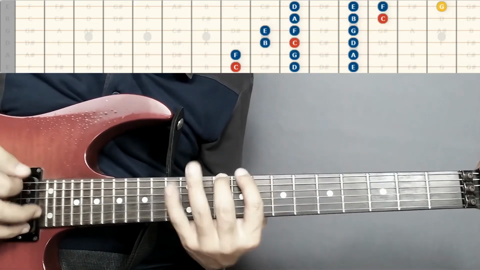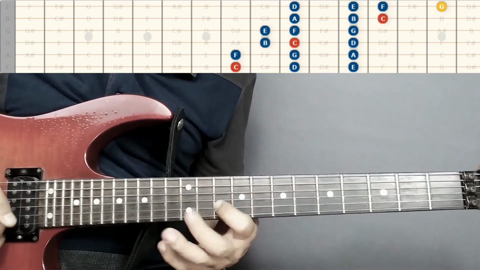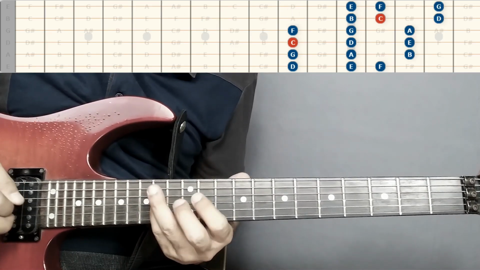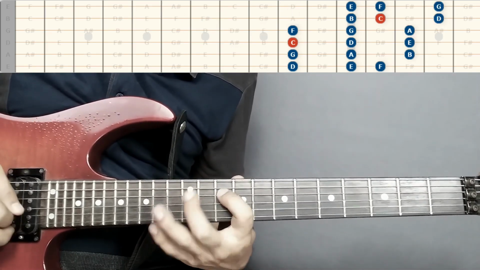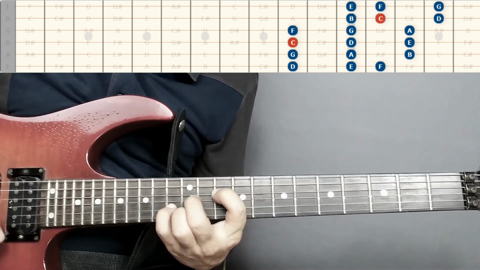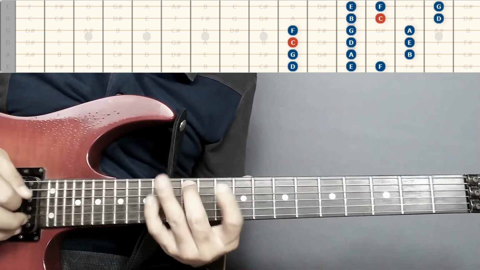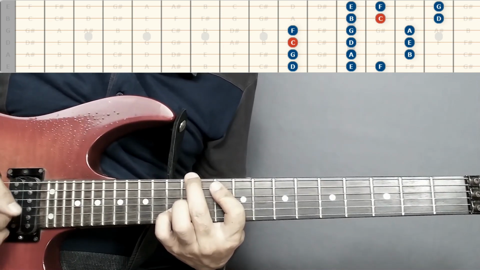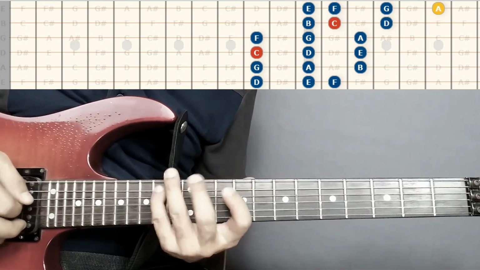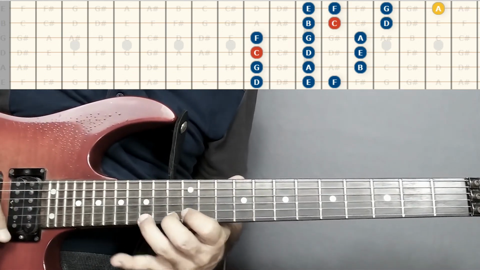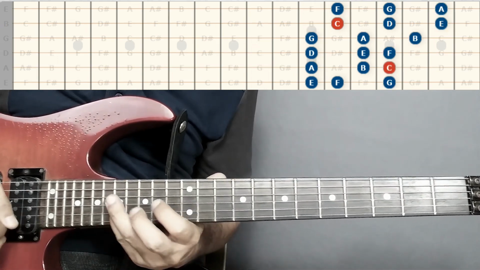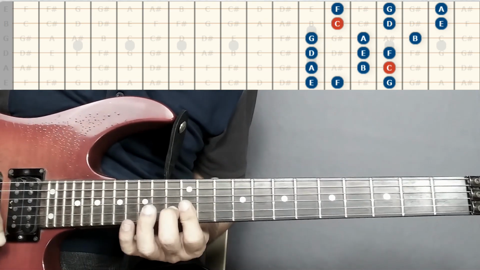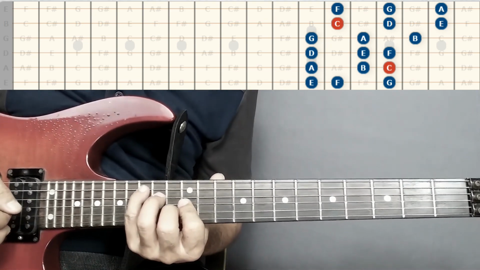Okay, let's try to ascend again and add one more note again here. We are now on the D shape. We continue. We have this shape, right? So if we go up again and add another note here, we are back on the C shape.